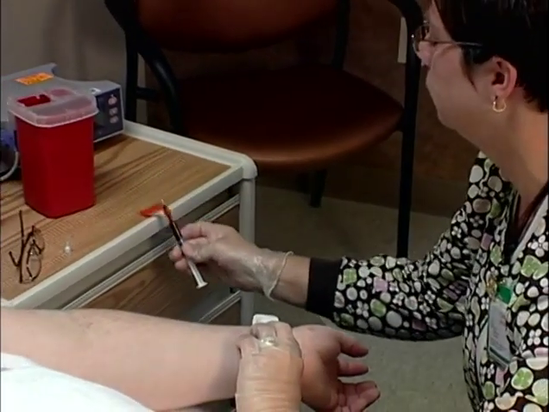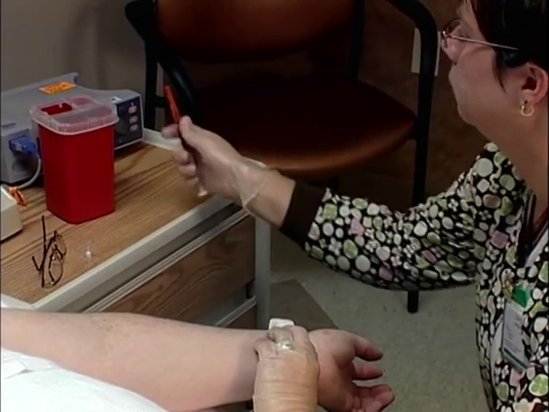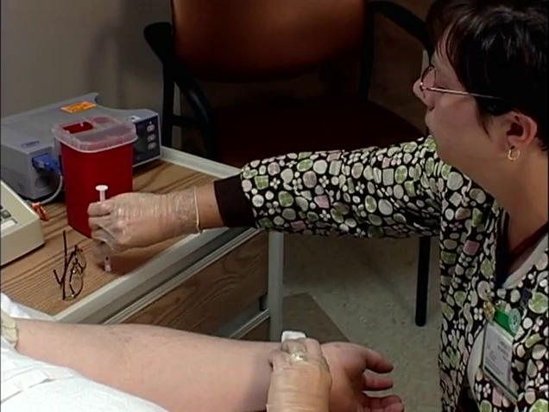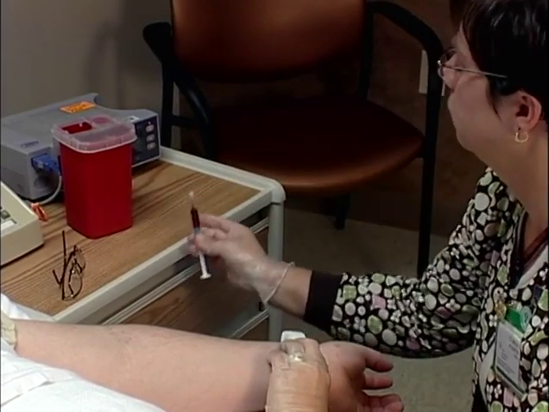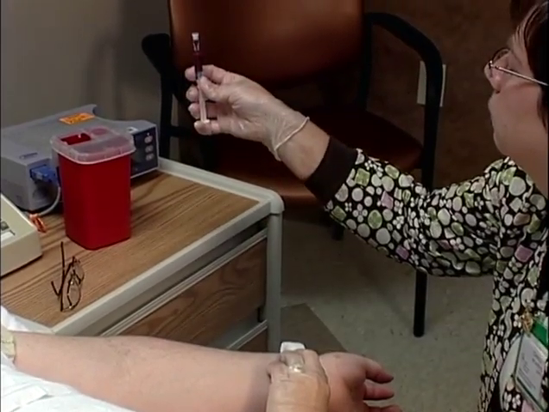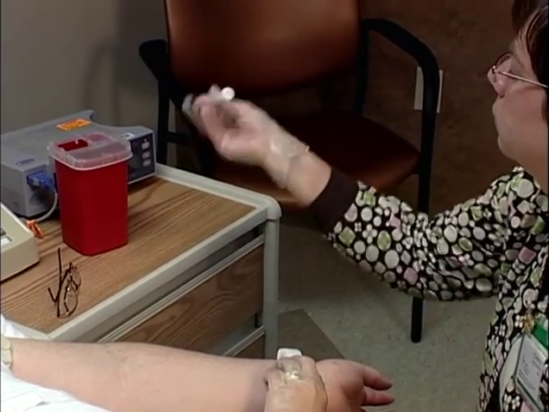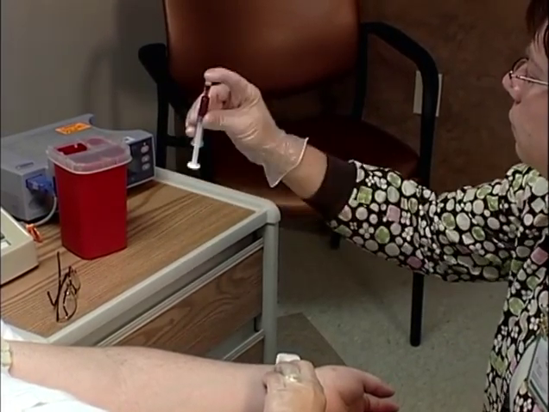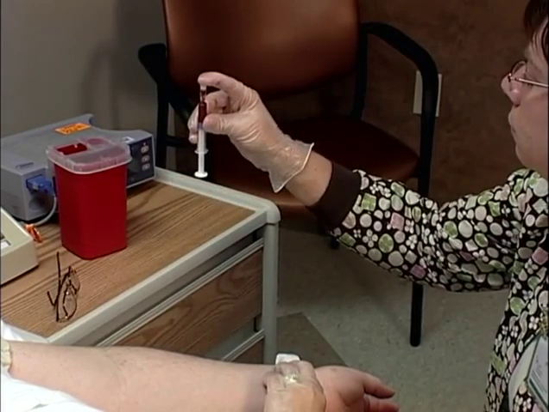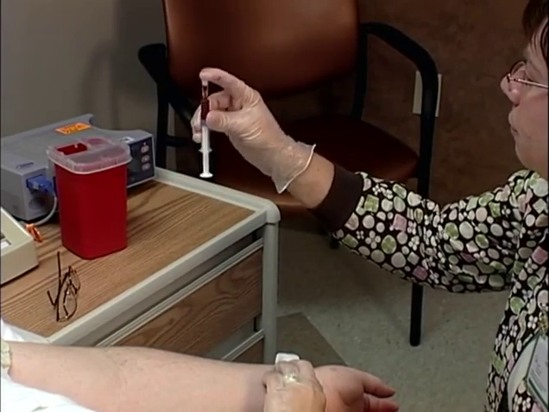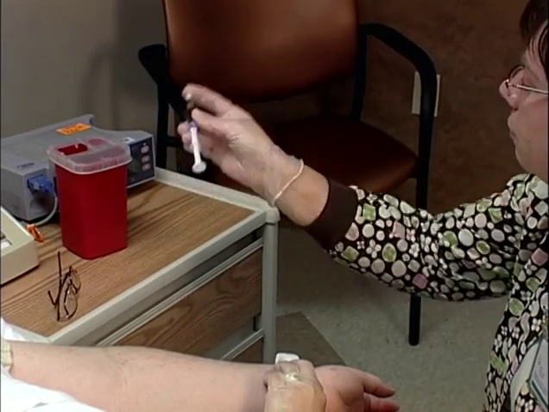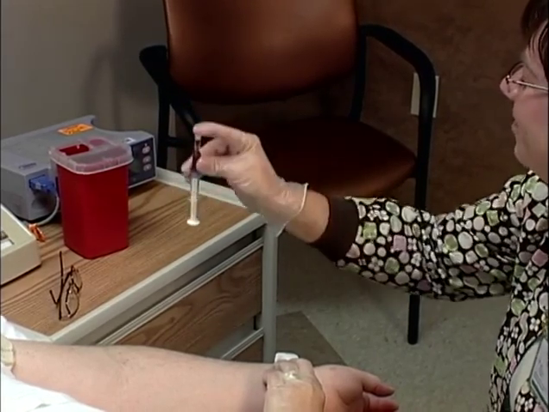Place a dry gauze pad over the puncture site, quickly withdraw the needle, and apply pressure. Immediately activate the needle's safety mechanism. Remove and discard the needle into a sharps container. Expel any air bubbles from the syringe according to the manufacturer's instructions. Cap the syringe and gently invert it to ensure thorough mixing of the blood and anticoagulant.